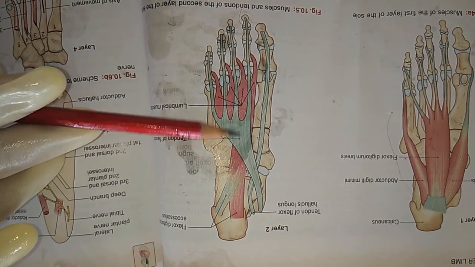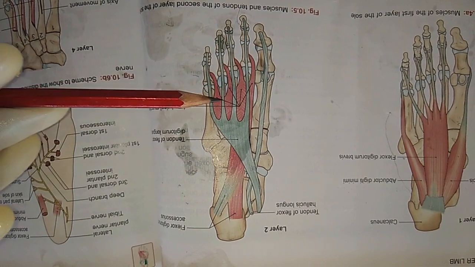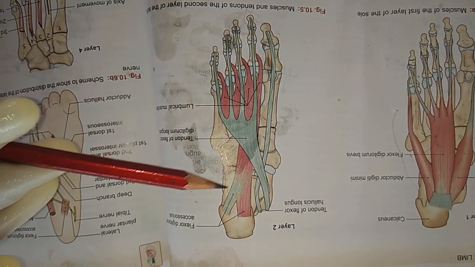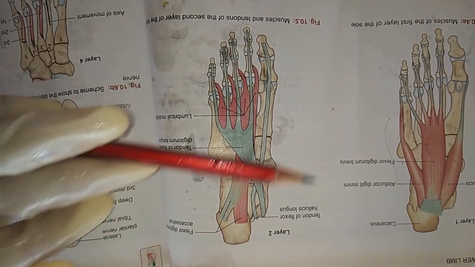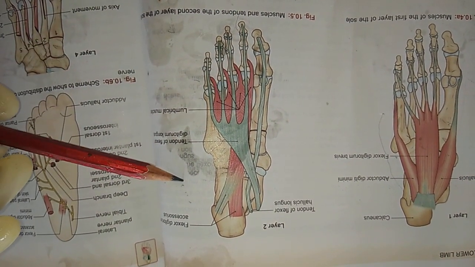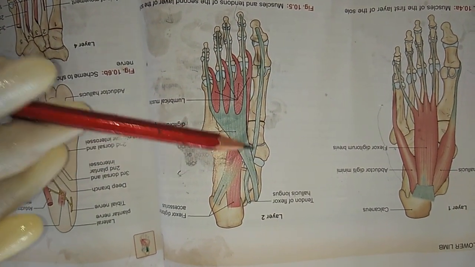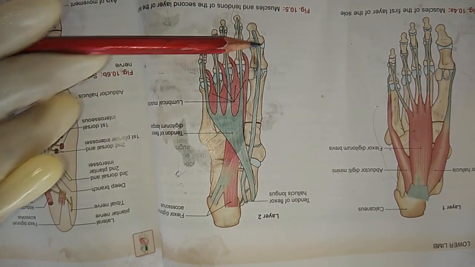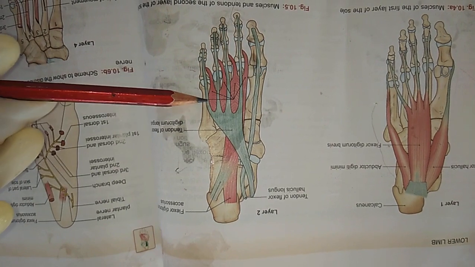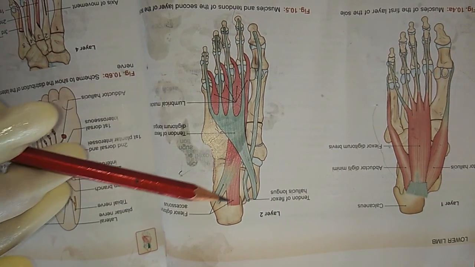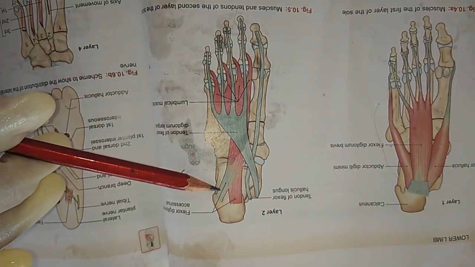From the flexor digitorum longus, there is the origin of the four lumbricals, and the fourth muscle is flexor digitorum accessorius. So, in the second layer, we can see four muscles. They are flexor hallucis longus, flexor digitorum longus, four lumbricals, and flexor digitorum accessorius.